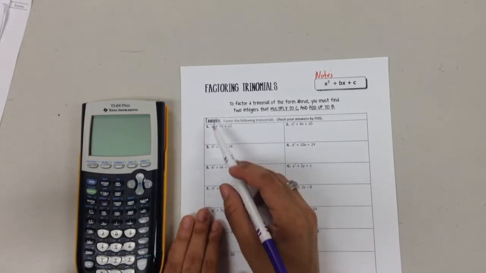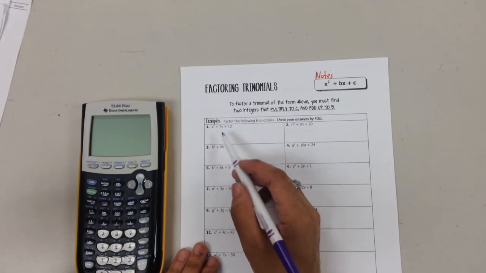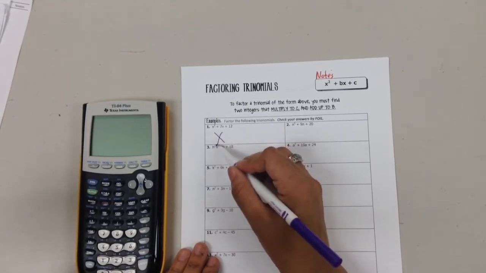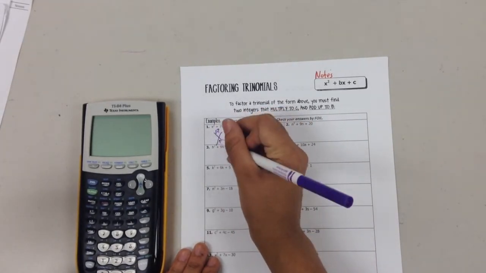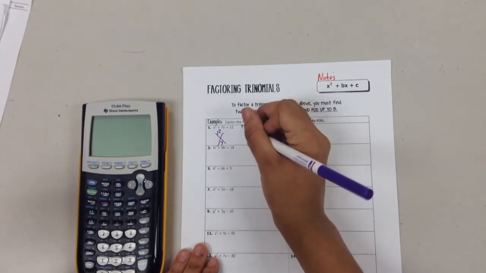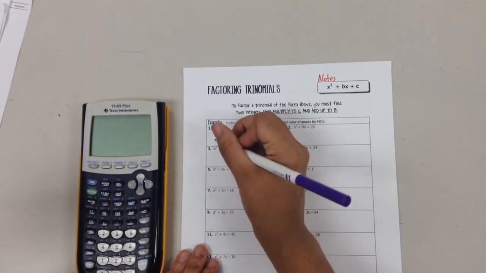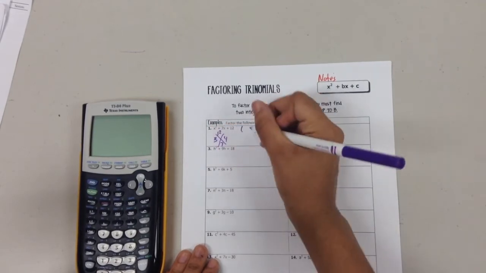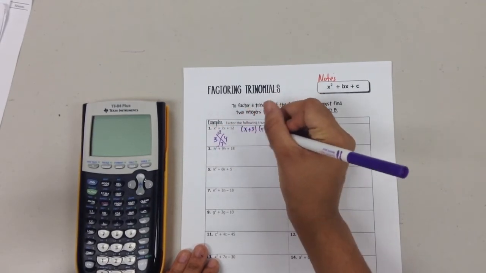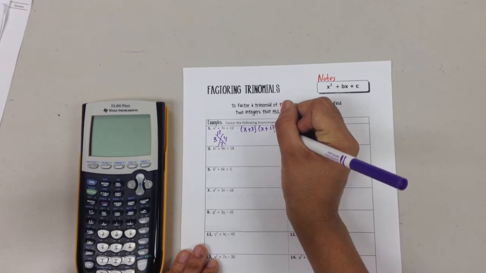So I have x squared plus 7x plus 12. I want what multiplies to get 12 and adds to get 7. So that would be positive 3 and positive 4. So x plus 3, x plus 4.